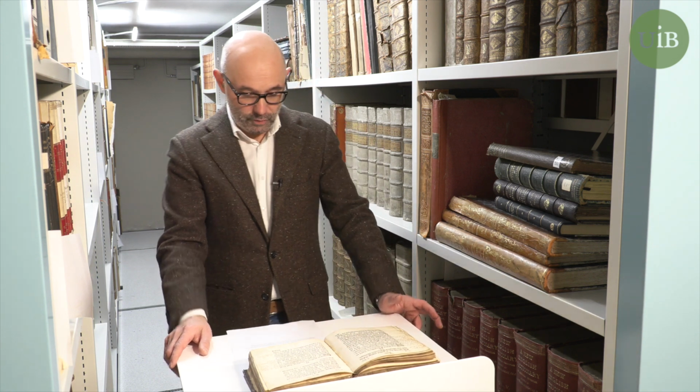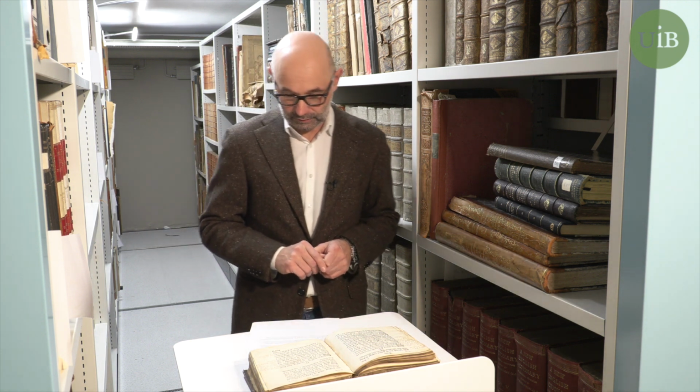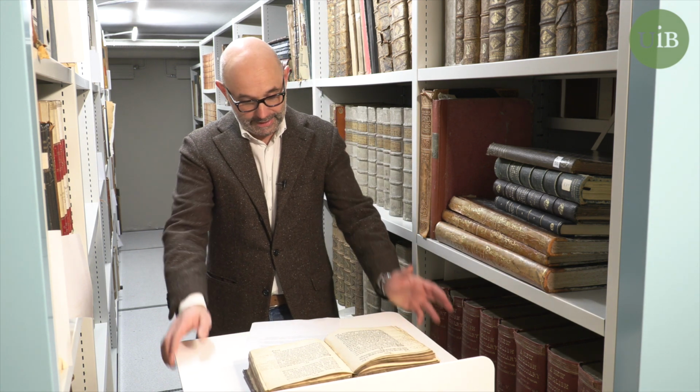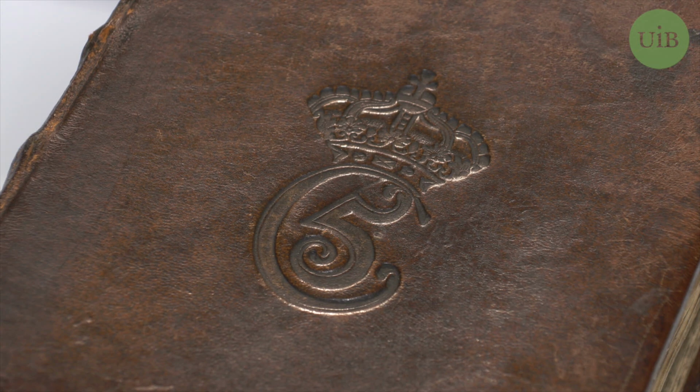Christian V's Norwegian Code can be regarded as a milestone in the Norwegian legal culture. The original, which is located here at the special collection of the Library of the University of Bergen, is a magnificent witness of the past's legislative arts and can be regarded as a very important piece of our legal heritage.